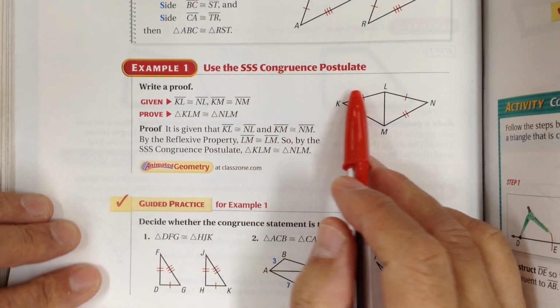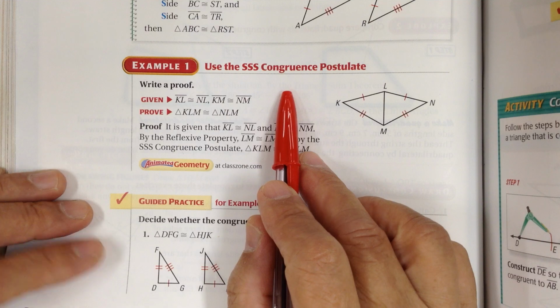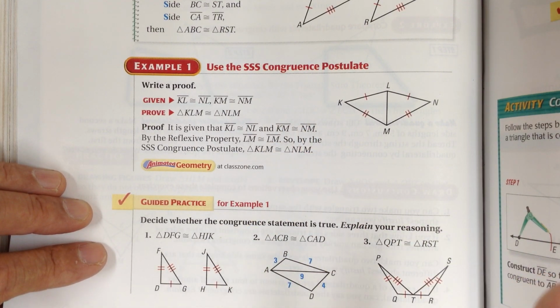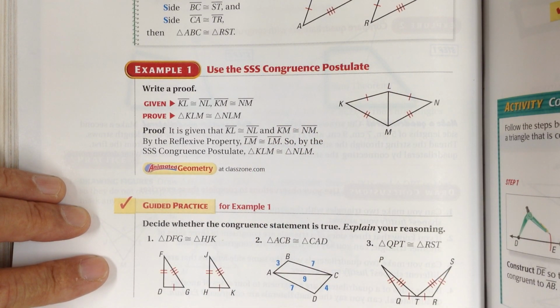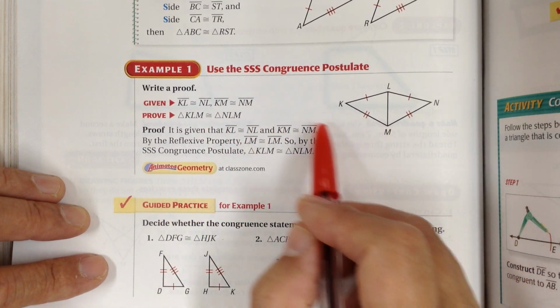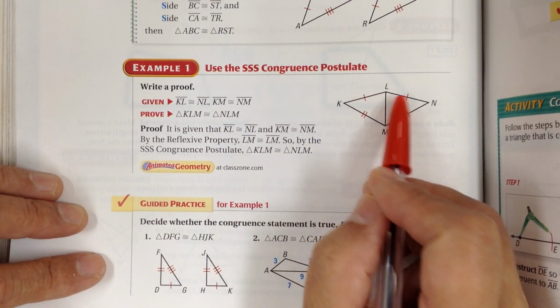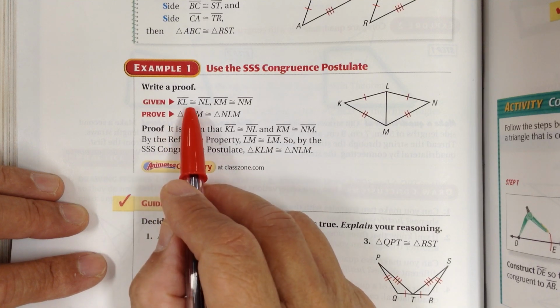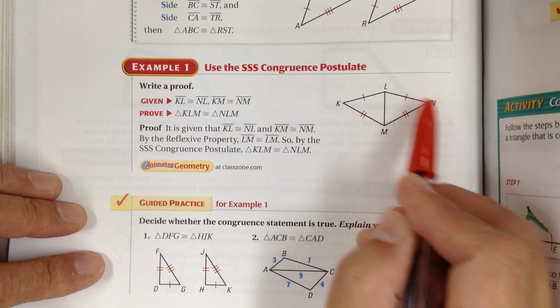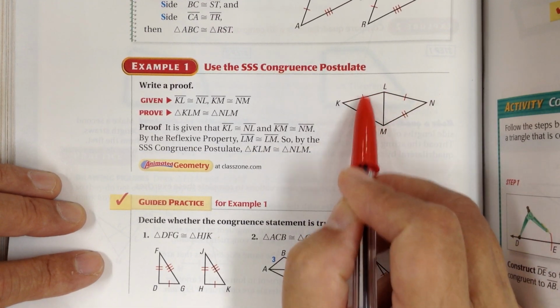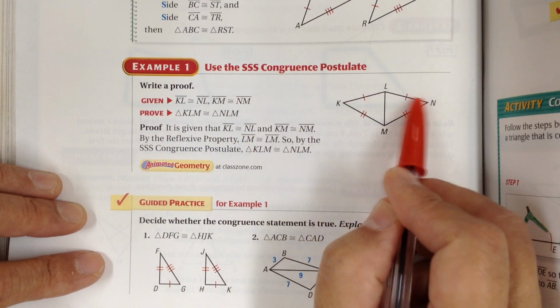Okay, so here's an example of how to use the postulate. So normally they will give you two pieces of information. Then you have to look at the picture to get a third one, because you need three congruent sides to prove the triangles are congruent. Okay, so over here, it's important to draw the picture and do the markings. So given KL is congruent to NL, make sure you do the hash mark. Okay, so this is congruent to that.